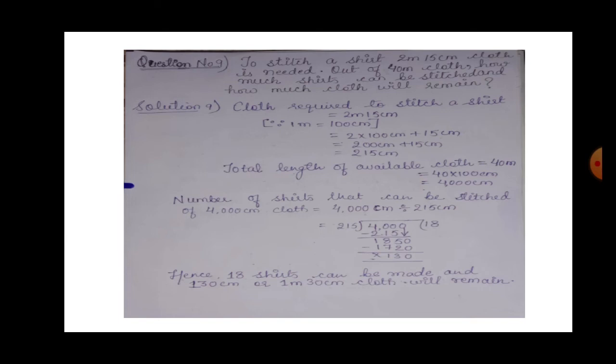So if you wish, you can convert this remainder in terms of meter also. The same conversion we used in the previous step, that 1 meter is equal to 100 centimeter. So 1 centimeter will be equal to 1 upon 100 meter. So when you divide it, you will get 1 meter 30 centimeter cloth will remain after making 18 shirts.